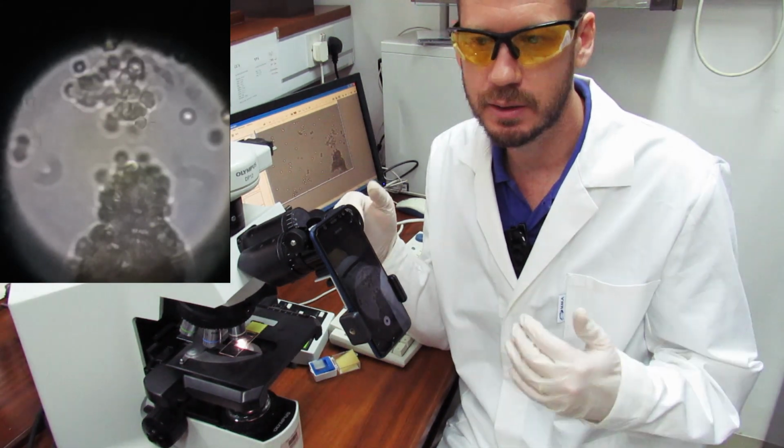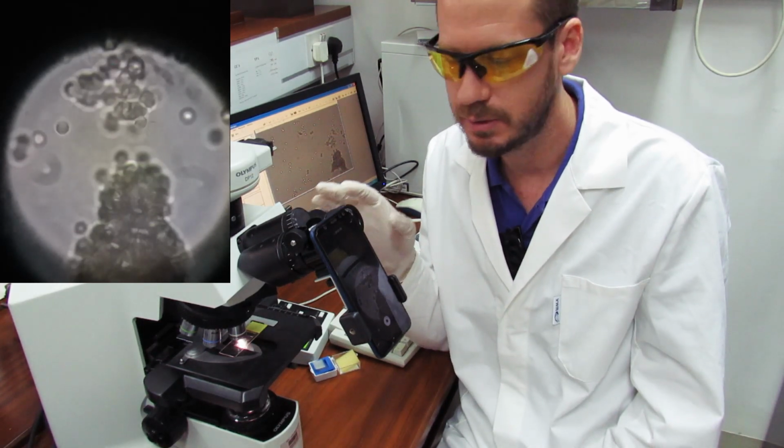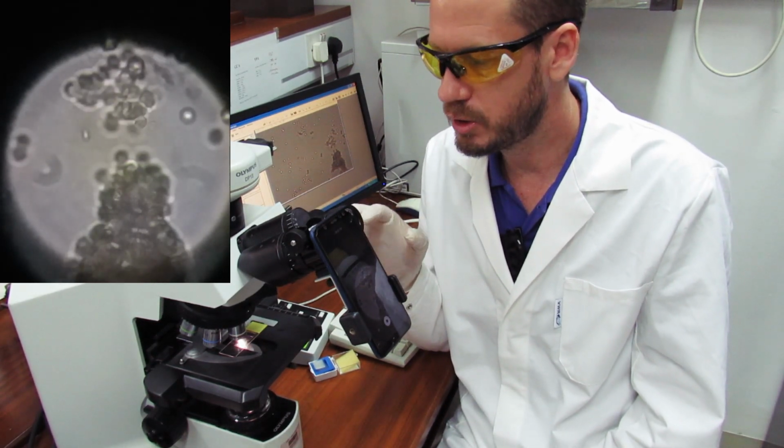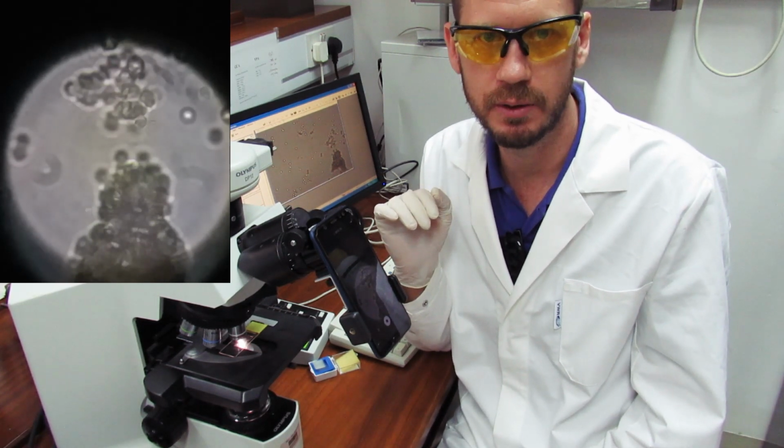But in my case, I get a little bit blind when I use my eyes in the ocular piece, so it hurts me a little bit to do this. So I prefer always to do it on the digital side.